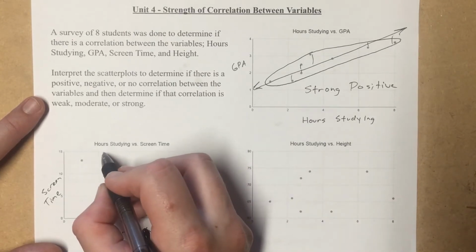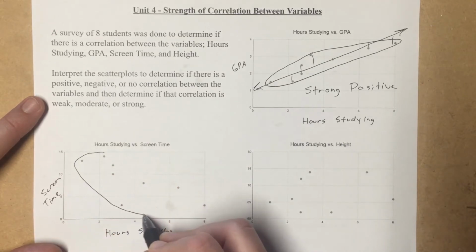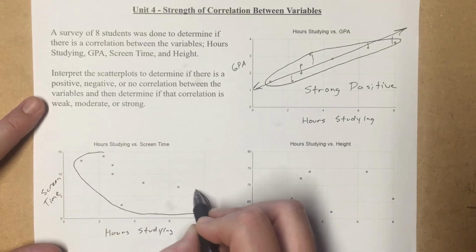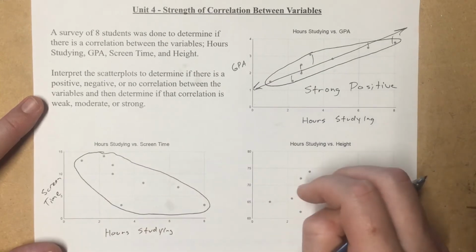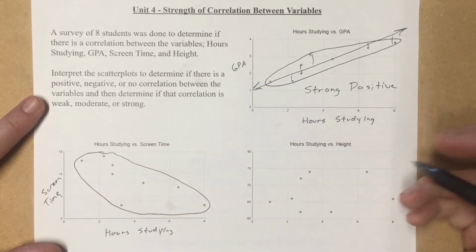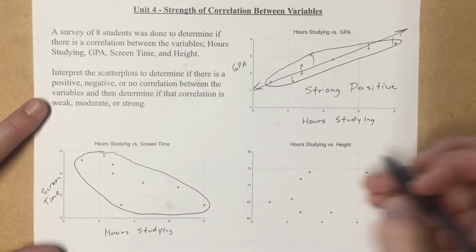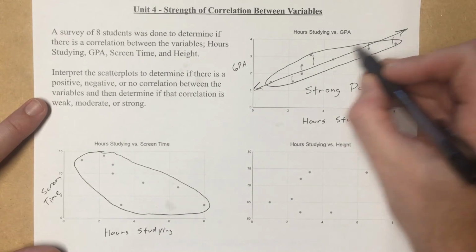So we need to circle our data again, making sure you encompass all of the data. Notice how this data set creates a wider circle, so it's not quite as strong as this data set.